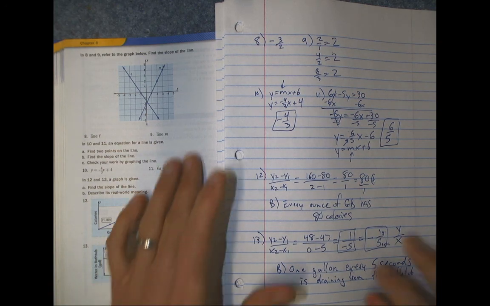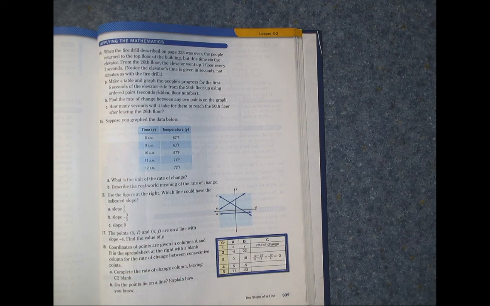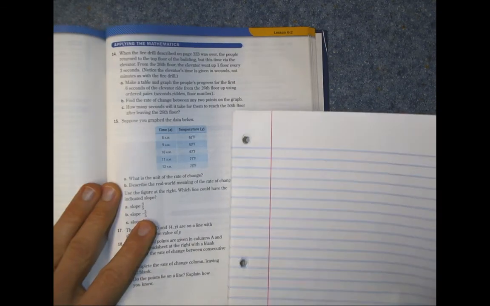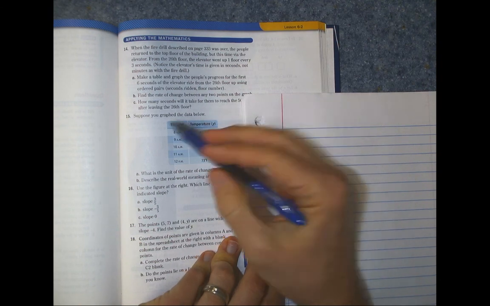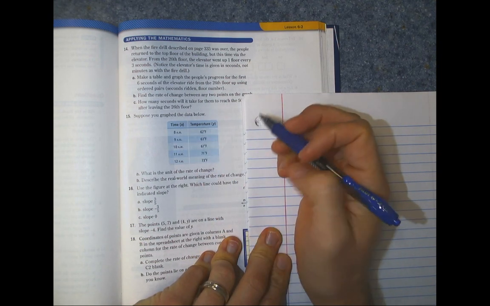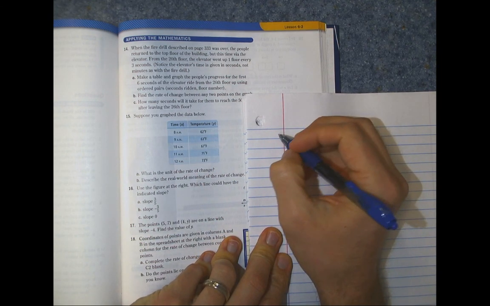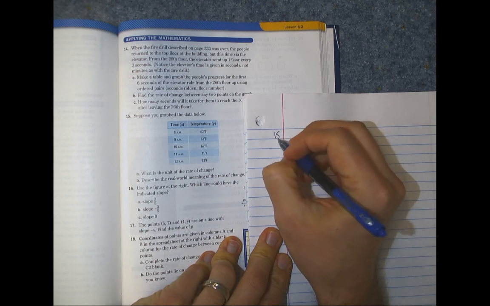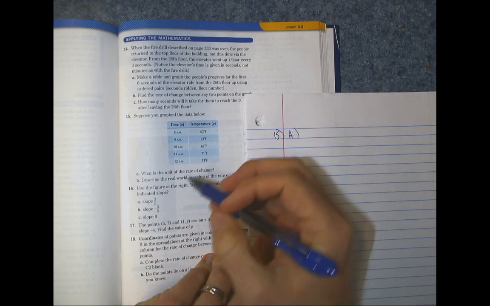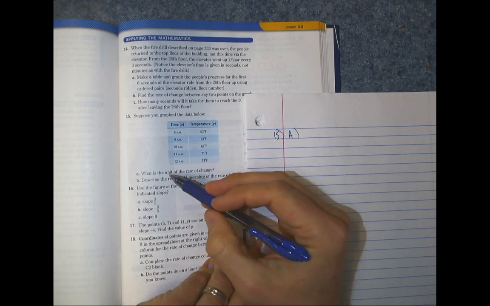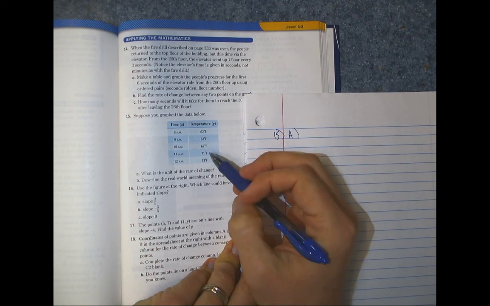All right, jumping to 15. Suppose you graph the data below in the chart. So we don't have to graph it, just imagining that it's graphed. Letter A, what's the unit of the rate of change? So I'm not looking for a number. Unit is just talking about what this represents.